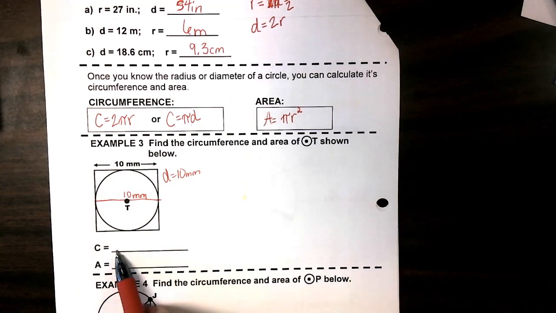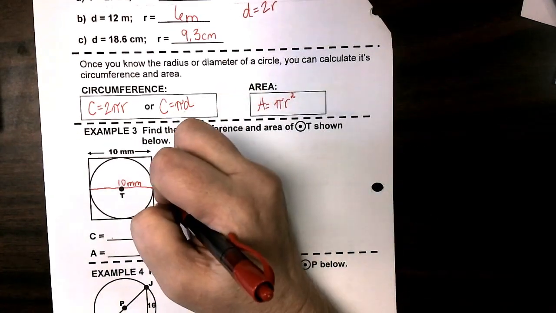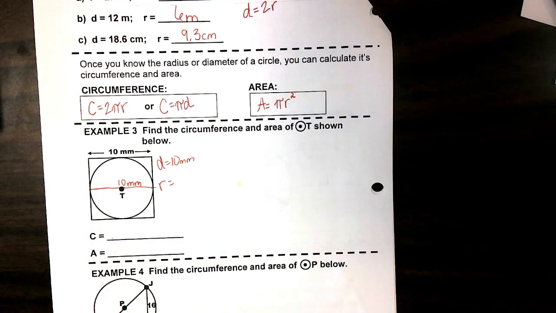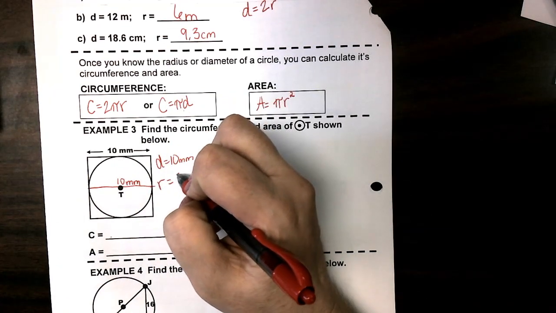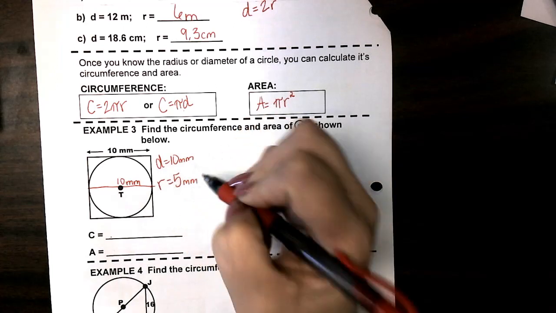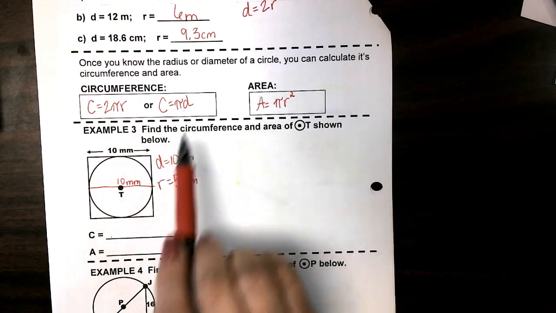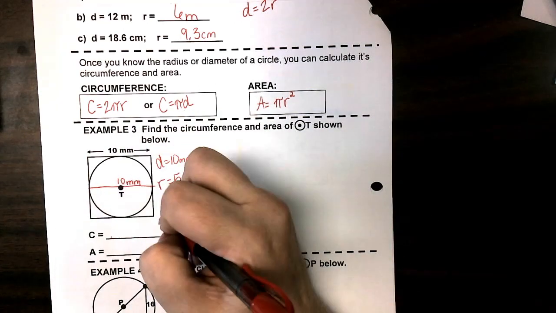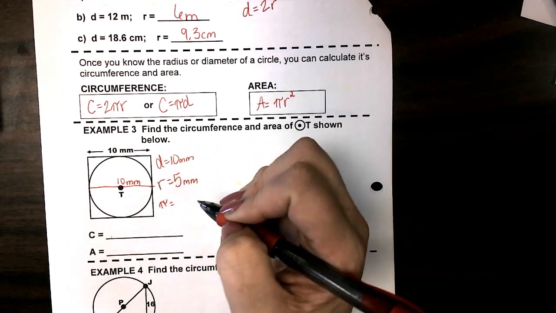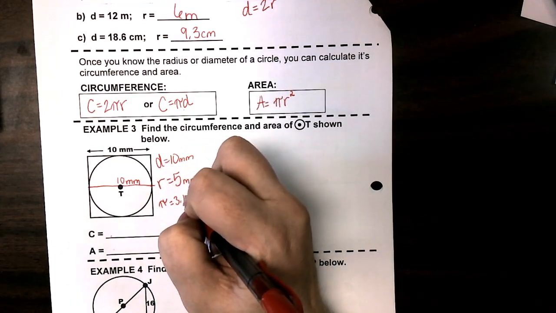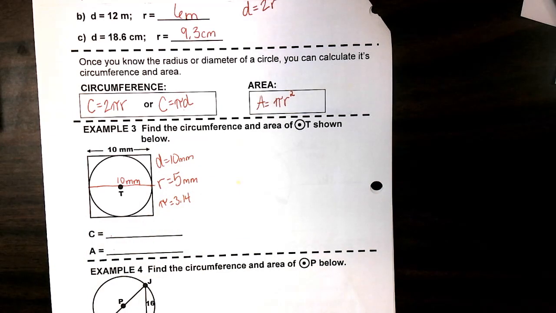I need to find circumference and area, so I need to know the radius. So let's go ahead and find our radius. If the diameter is 10, the radius is half of that, 5. And now we have all of the variables to go into our equations. Pi, there is a key on your calculator, but I just want you to approximate it as 3.14. Please do not use the pi key. And it will matter because as you multiply, if you use the pi key and you're multiplying by a big number, the difference in the answer will be sizable. So make sure you're using 3.14 for pi, not the pi key.